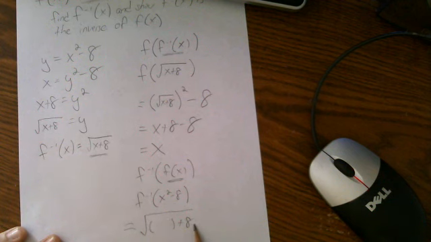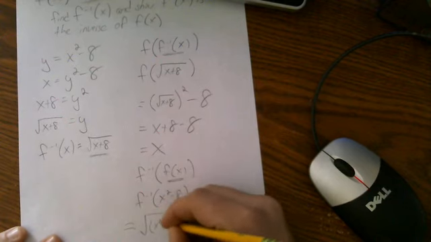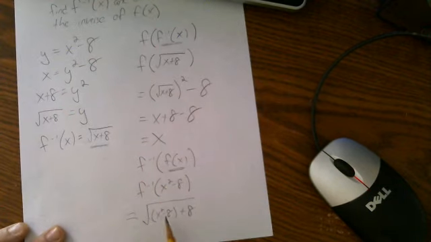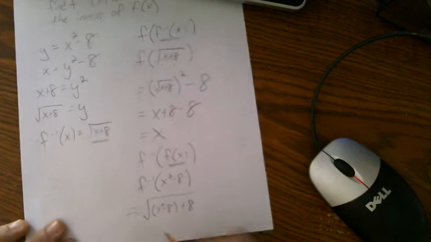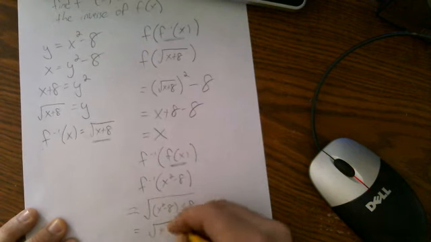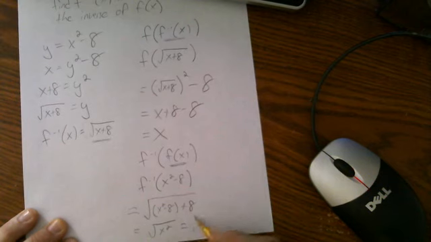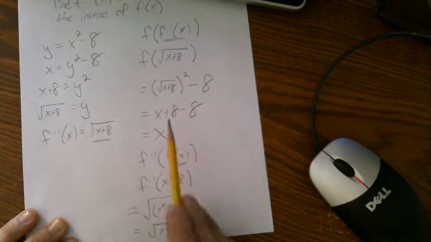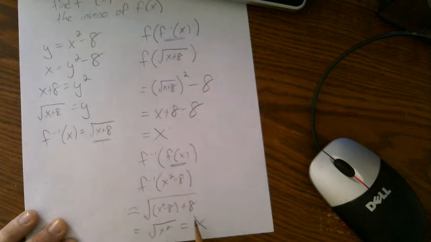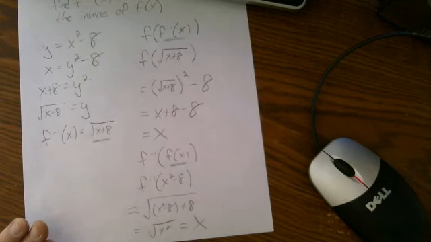But now what we're plugging in is x squared minus 8. There's a 1 in front of the parentheses here. Let's distribute it, which gives us the square root of x squared minus 8 plus 8. Well, the 8's cancel. So really, this is the square root of x squared, which is x. So, since we got x in both directions, we can assume that f and f inverse are indeed inverses of each other.